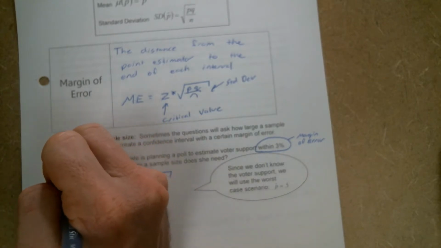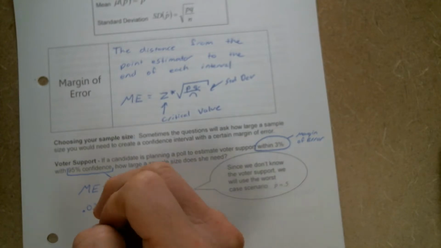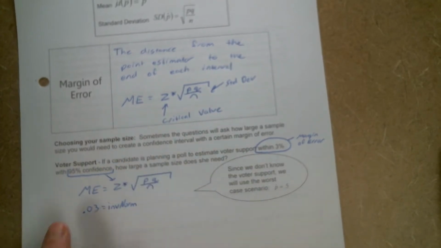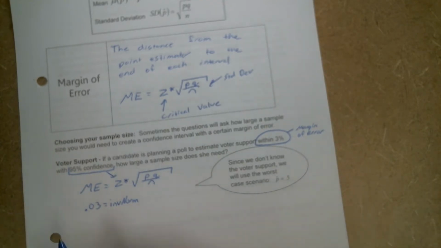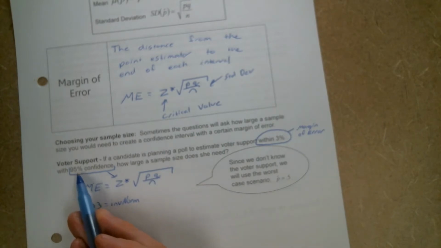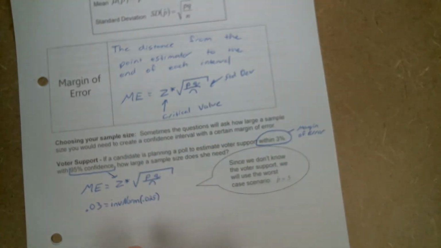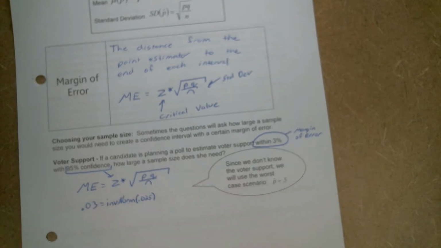The next piece is z star. We can get that from this information right here. It tells us we need to be 95% confident, so z star is calculated by doing an inverse norm of 0.025. Why is it 0.025? Because that's looking at the middle 95%. There's 5% left over, but that 5% is split between the left side and the right side. Again, this is going to give us a negative value, but technically we always use the positive version of this.